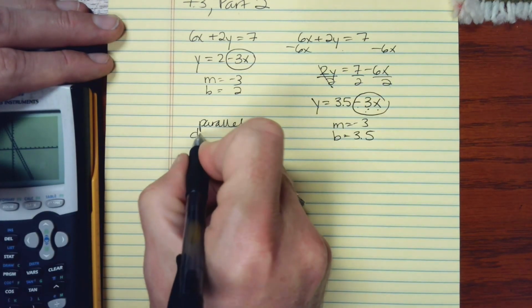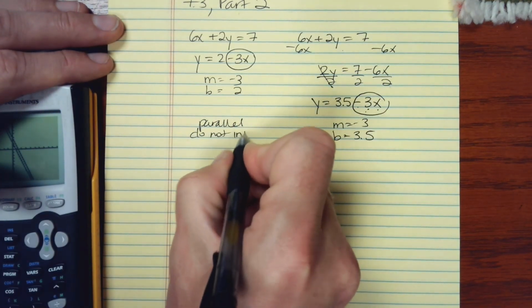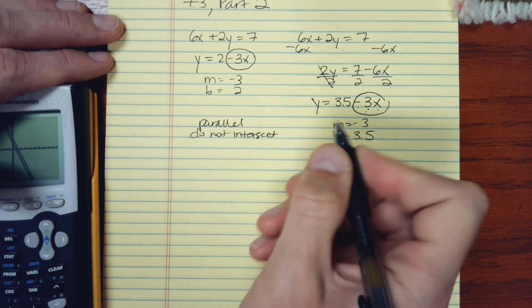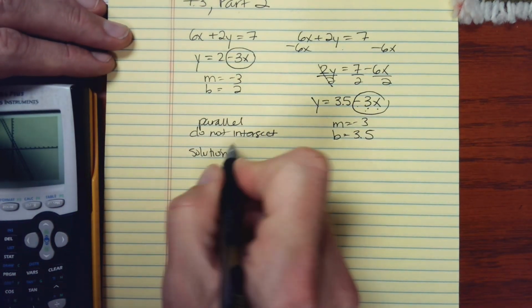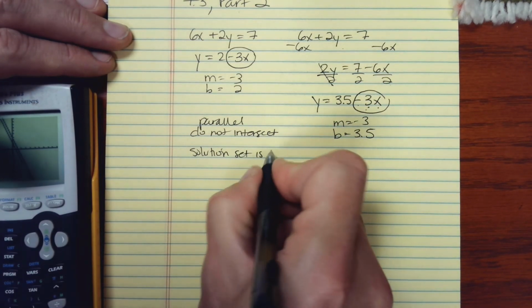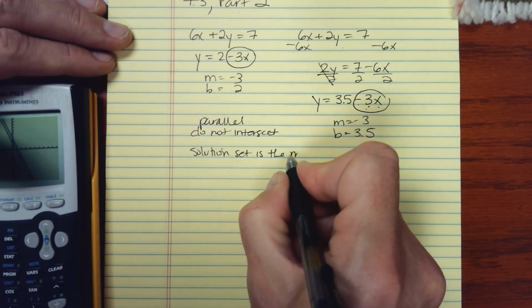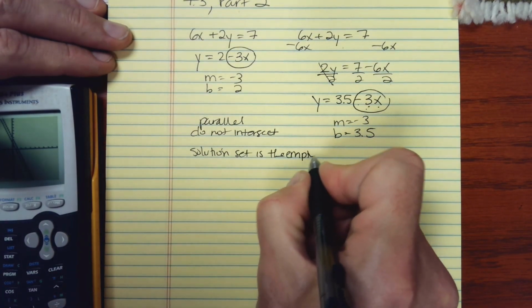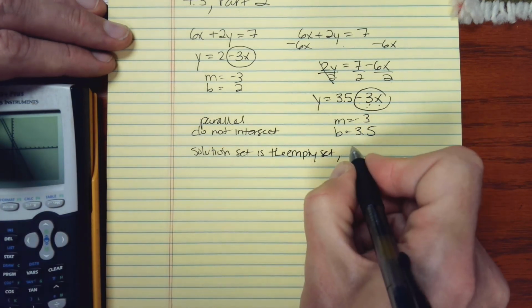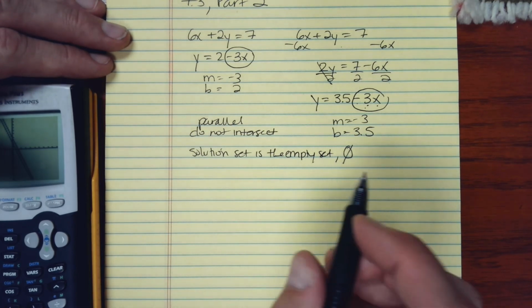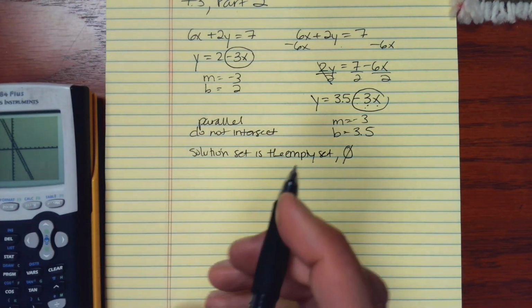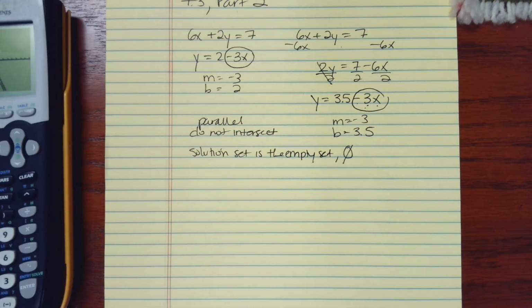And so they do not intersect. So the solution set is the empty set. The symbol that we use for that looks like a 0 with a line through it. All right, let's look at another option.